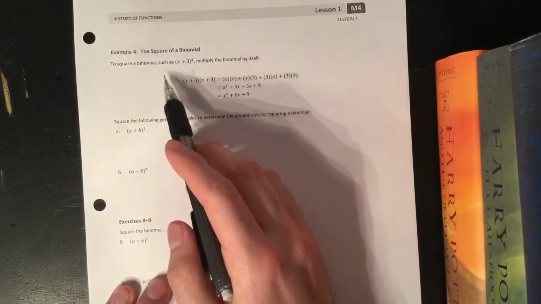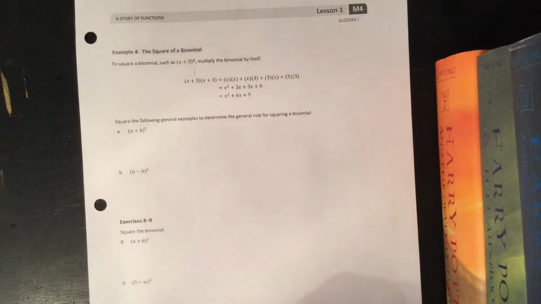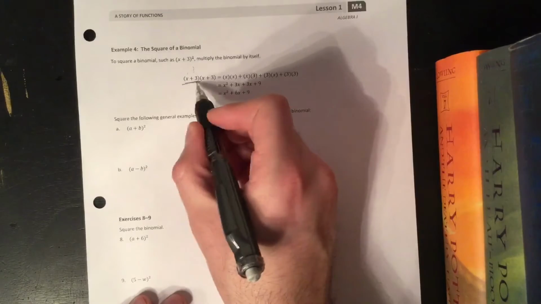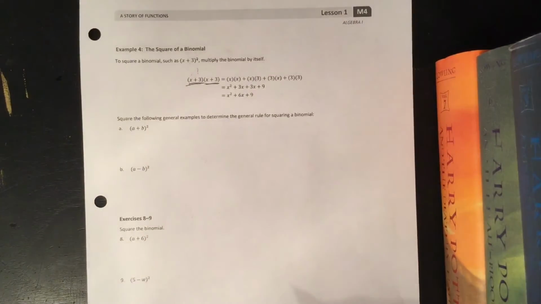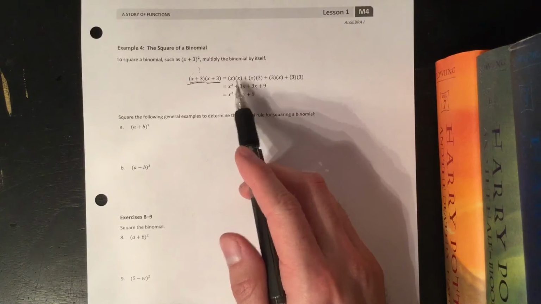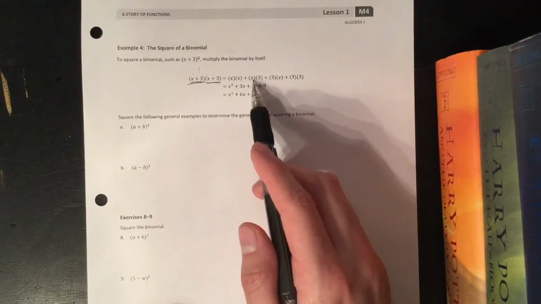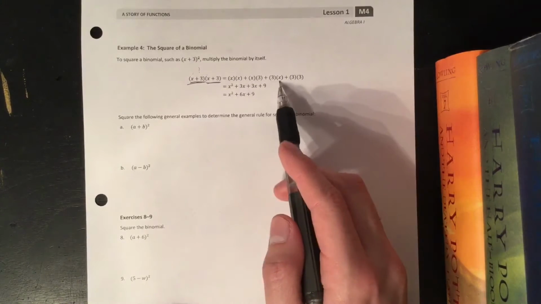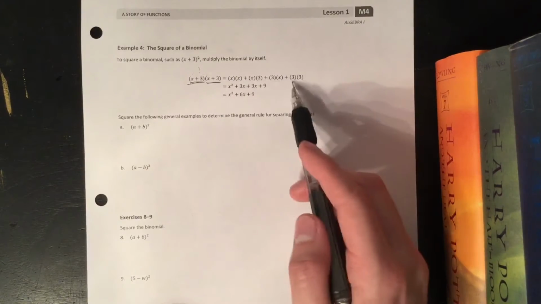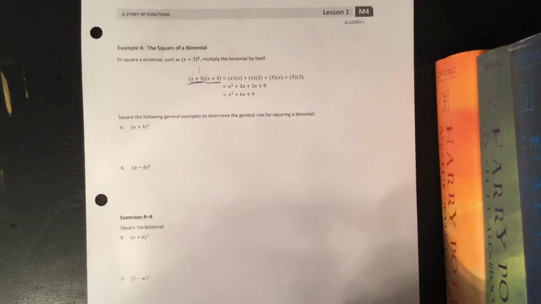So to square a binomial such as x plus 3 squared, you're going to multiply the binomial by itself. So you have x plus 3, and you multiply by itself. So now you're going to have x times x because we're distributing. So first, outside, x times 3, inside, 3x, last, 3 times 3. So you're going to have that, and then you'll end up writing them out after you multiply them together.